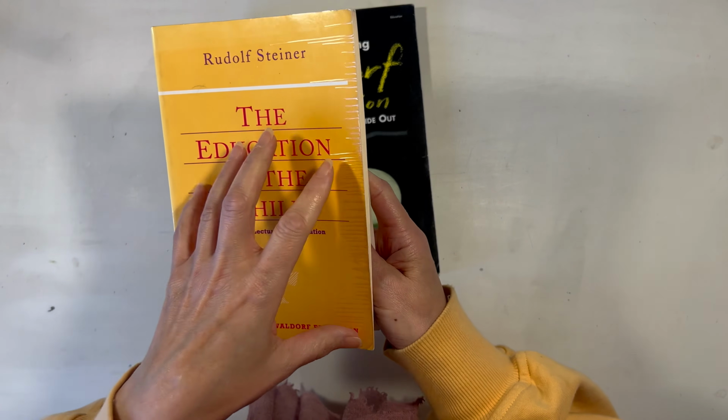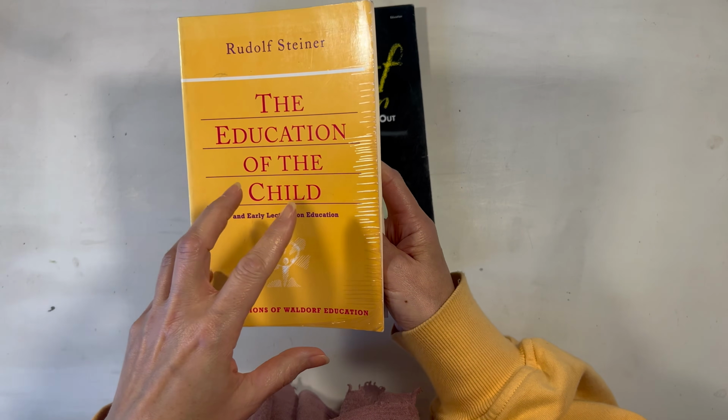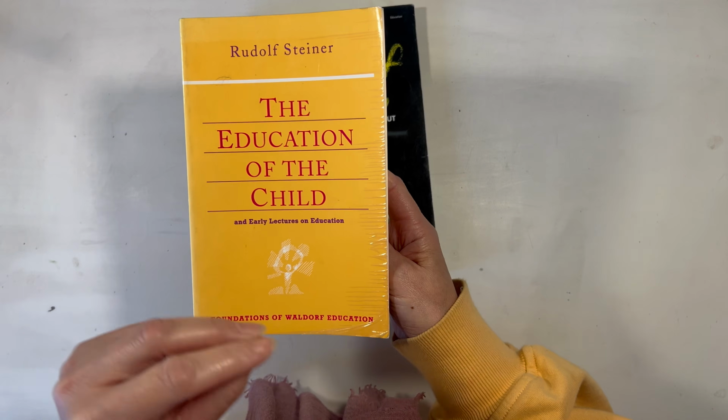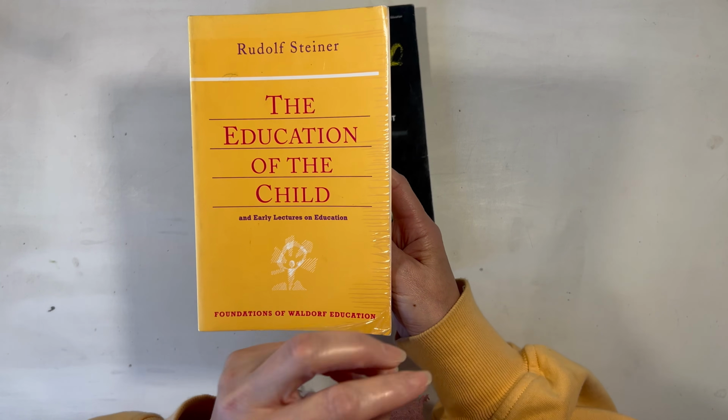However, there are even more books than these two that can help you understand the Waldorf philosophy in respect to teaching specifically.